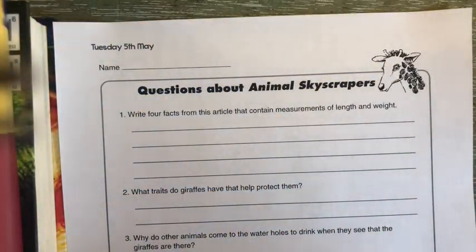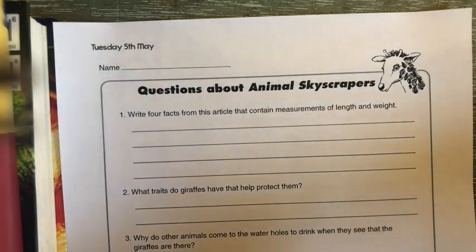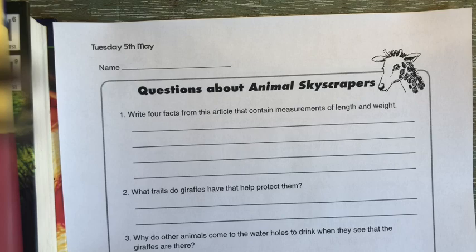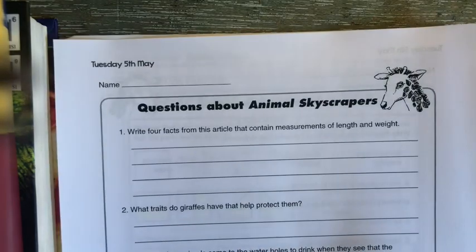So maybe I want to say, I'm going to write mine in meters. This is an American resource. We don't usually talk in feet when we're doing work at school, just because I'm supposed to be teaching you metric. So I'm going to write these in metric. If you choose to write them in feet, that's fine too.